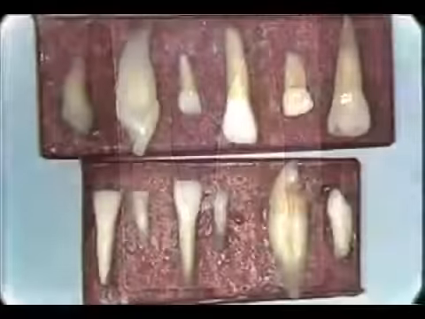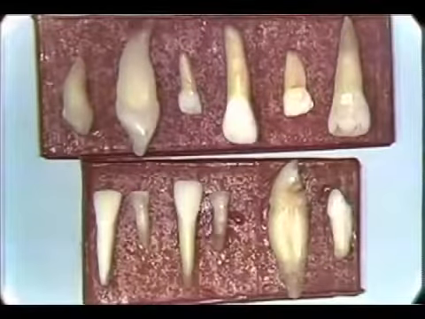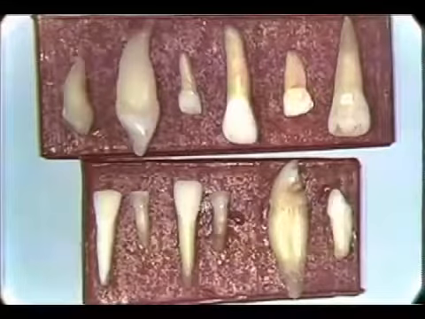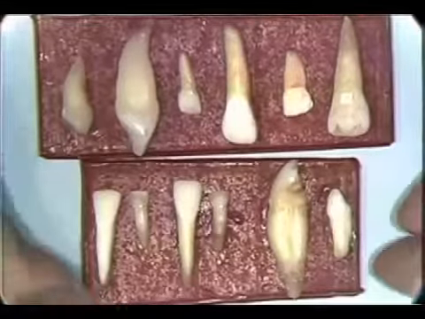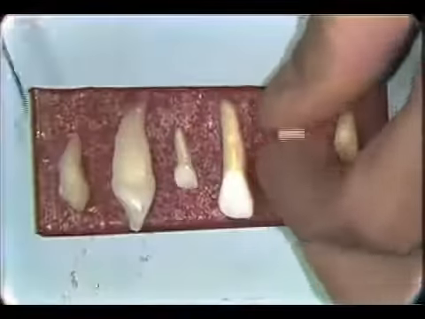If we go back and look at these teeth on an individual basis, we'll go through each one of them fairly promptly. We'll find that the differences aren't real tremendous.